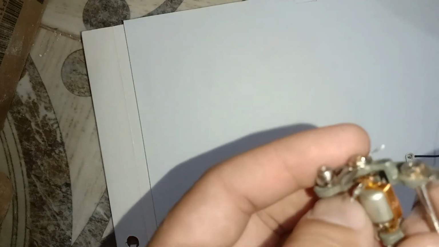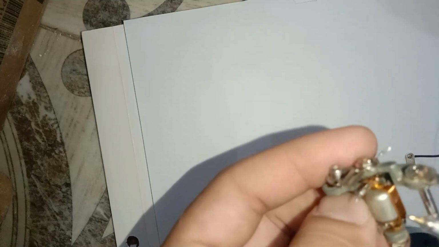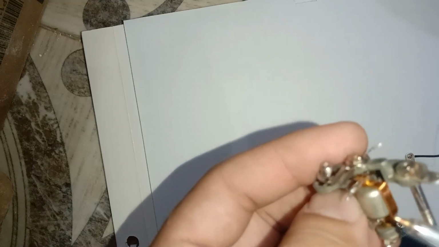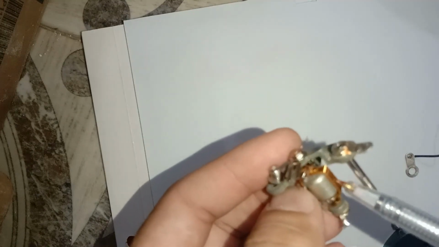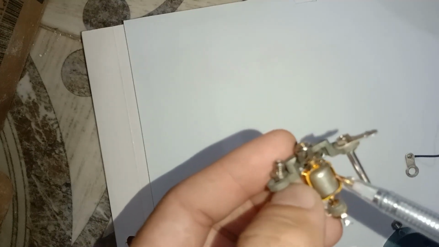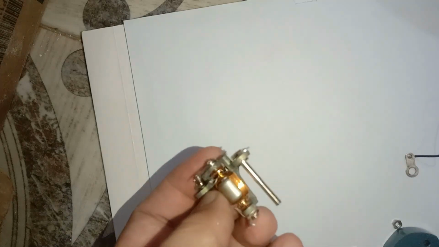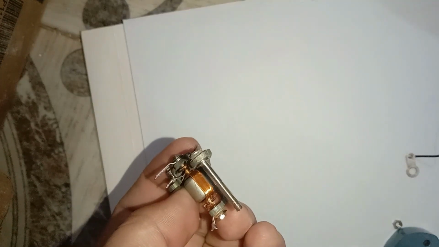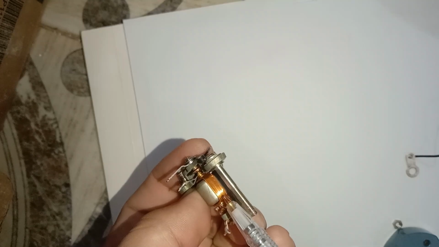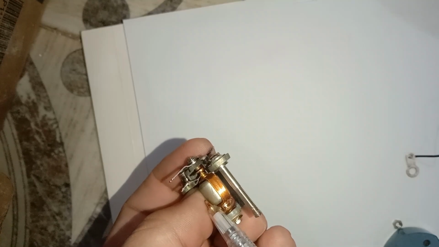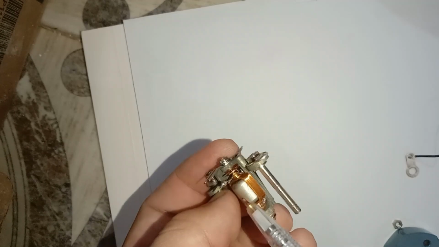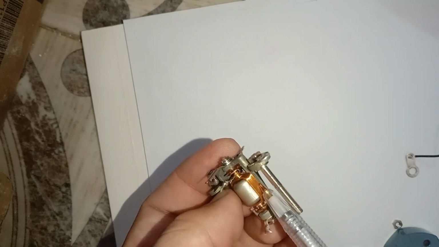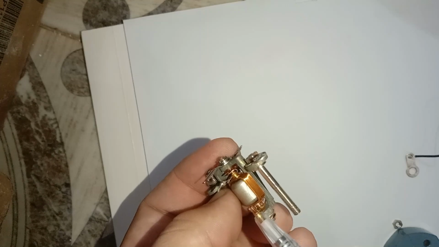Then this coil will behave as a solenoid and produce a magnetic field inside it, and that magnetic field will be enhanced by the ferromagnetic material present inside it. One side of this coil will be the north and the other side will be the south.